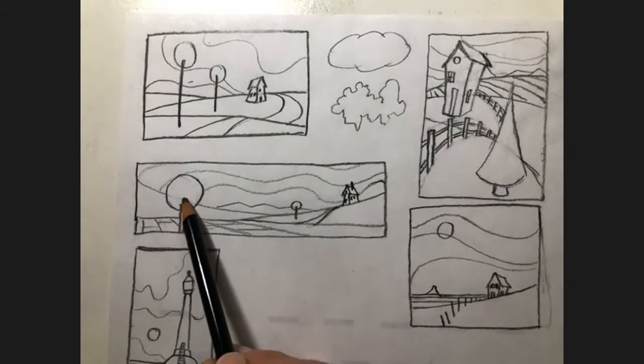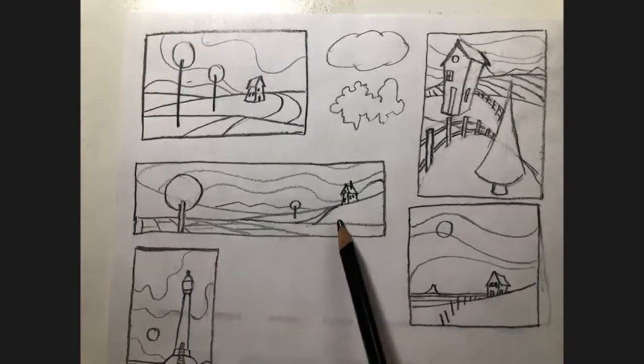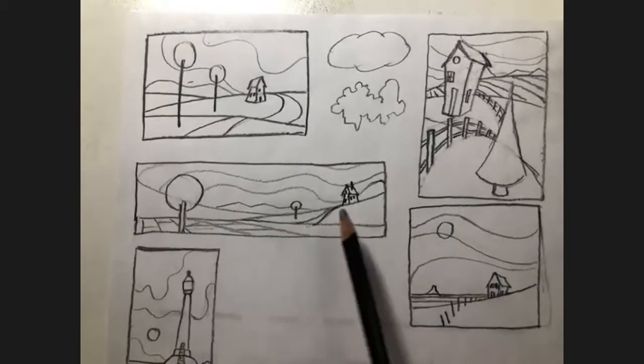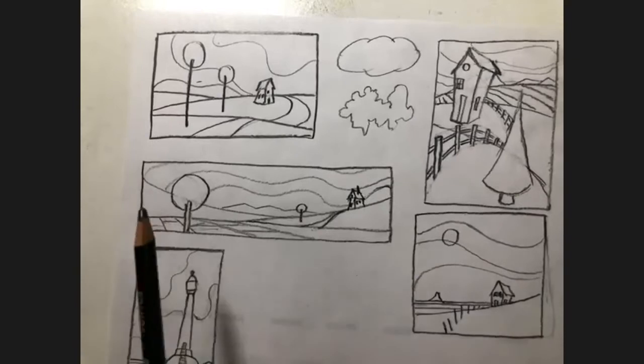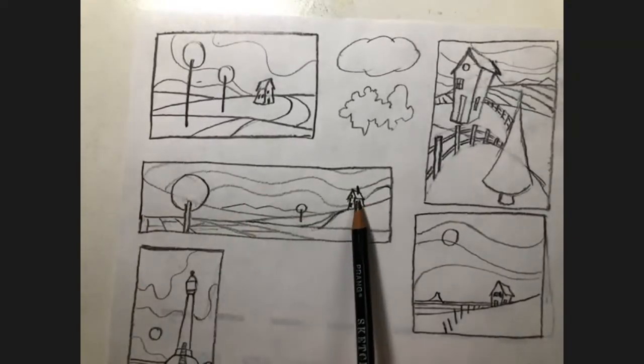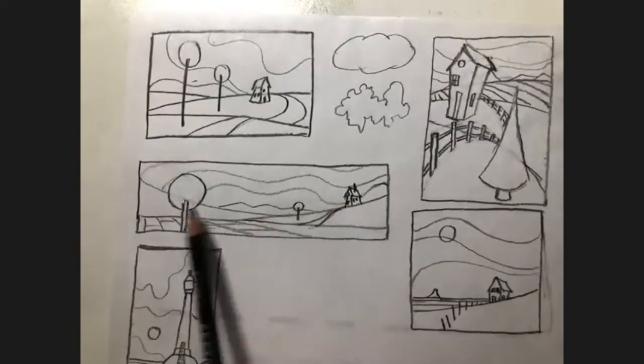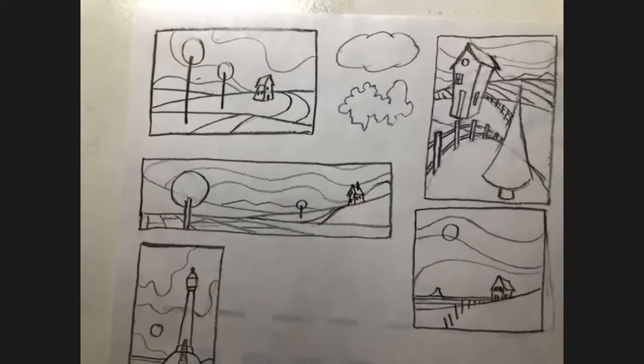So this tree, just so you know, our eye will often jump to similar things, things that repeat. It's rhythm. From here the eye will very quickly jump over to this one, which will then lead us up to the house here, and then all these lines. So everything's subtly pointing over to the house there.